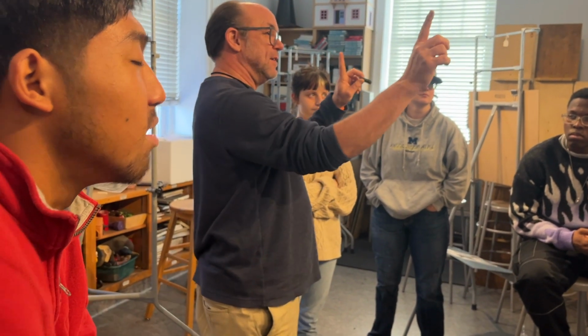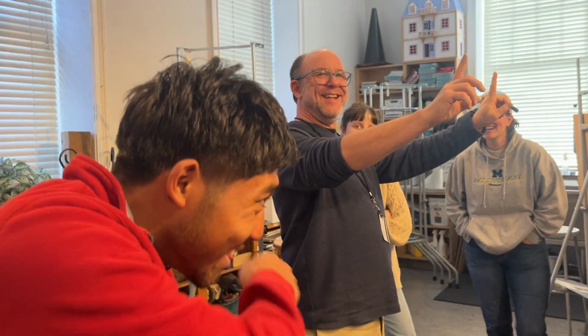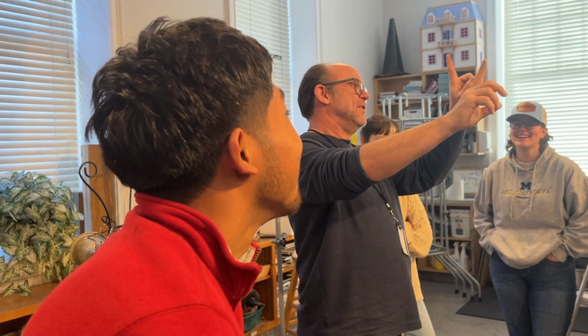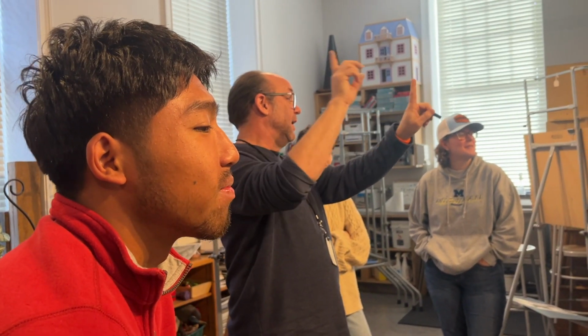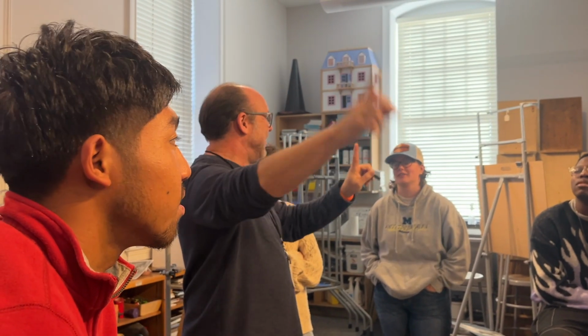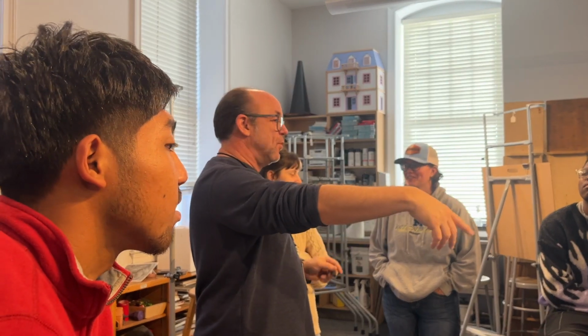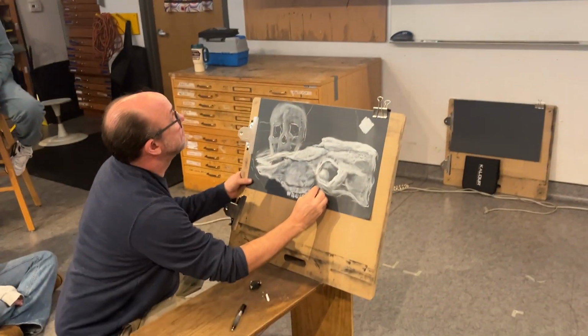So remember on my value scale, you had middle gray, dark middle gray, dark gray, and then black. No, so this is more like a dark gray to me, or a dark middle gray. It's not that dark. That's why I asked if we were using charcoal.